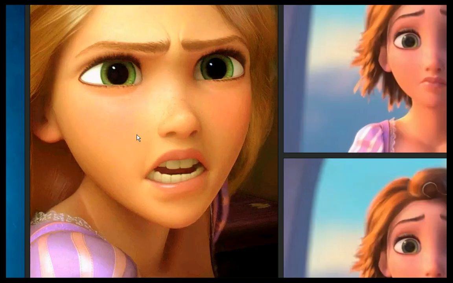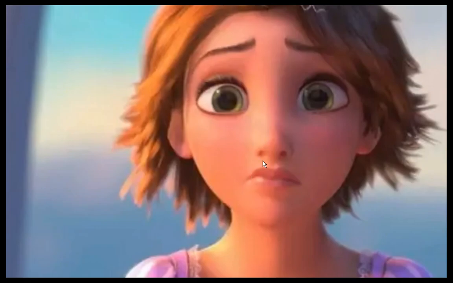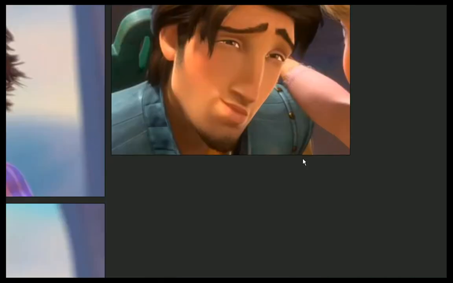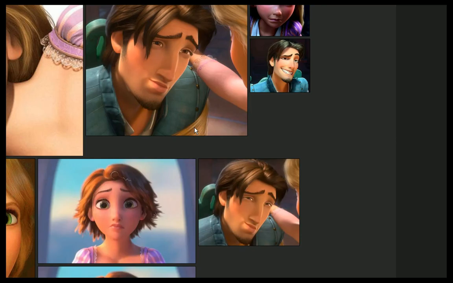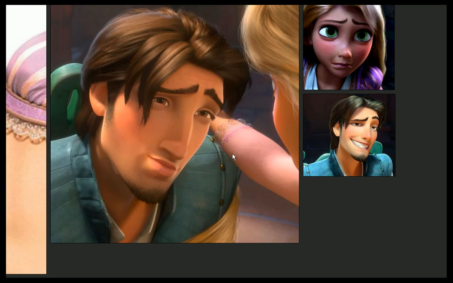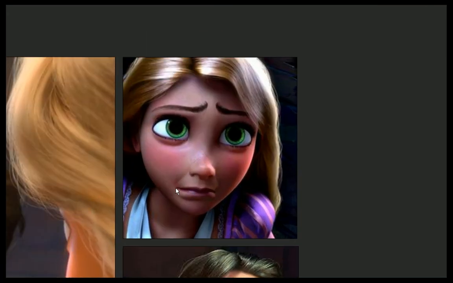Some around there. Nice shapes again. That's quite interesting. Ultimately, it's a combination of the expressions in the mouth and the eyebrows, coupled with the eyelids. That's an interesting one.